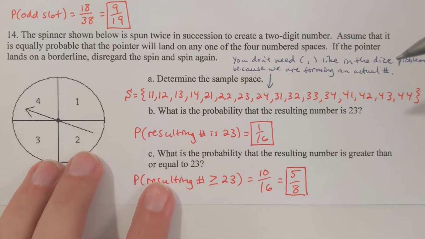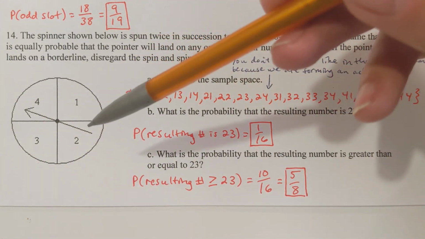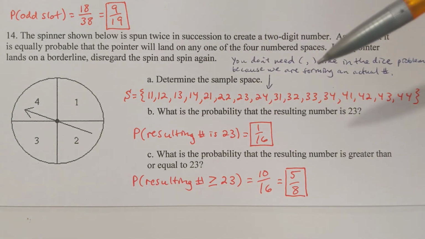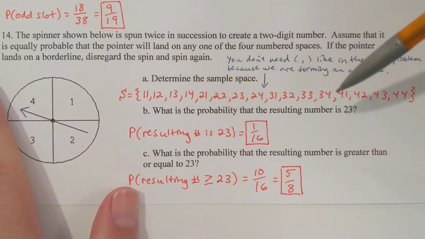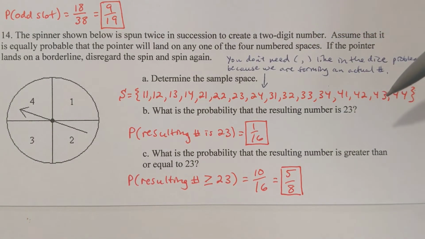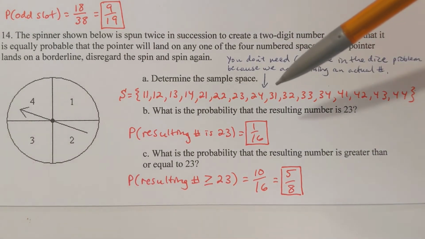So what if I spin it for the first time and it lands on a 2, and I spin it again and it lands on a 1, and the number 21 would be created, okay? And so I've got these, looks like 16 numbers that would be part of the sample space.